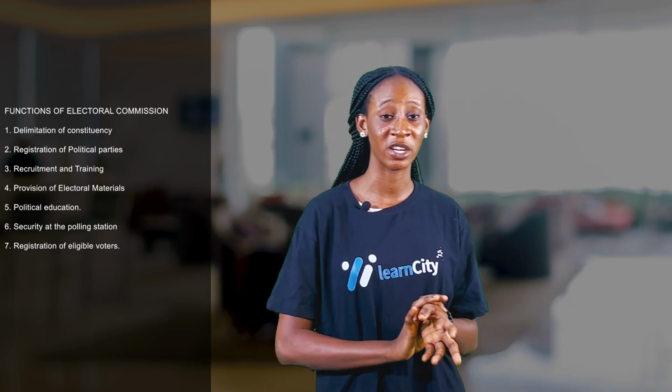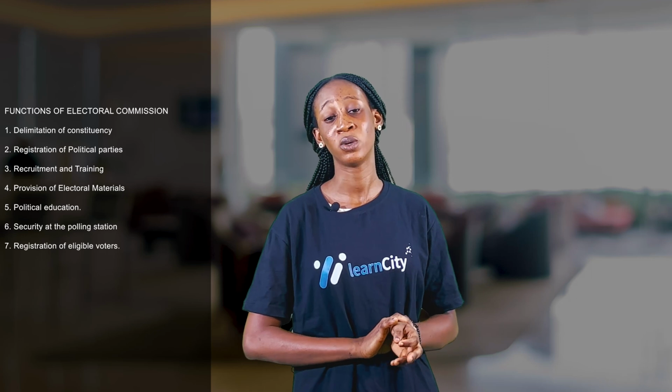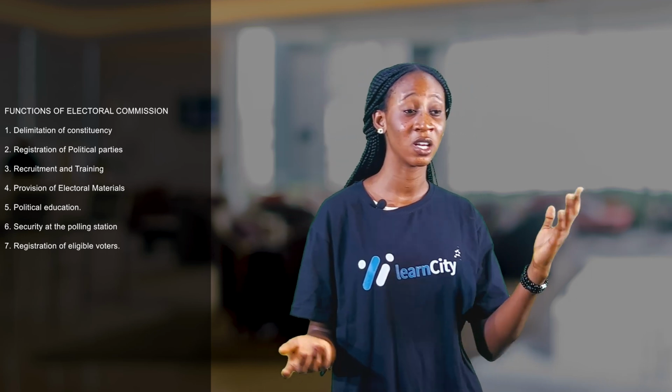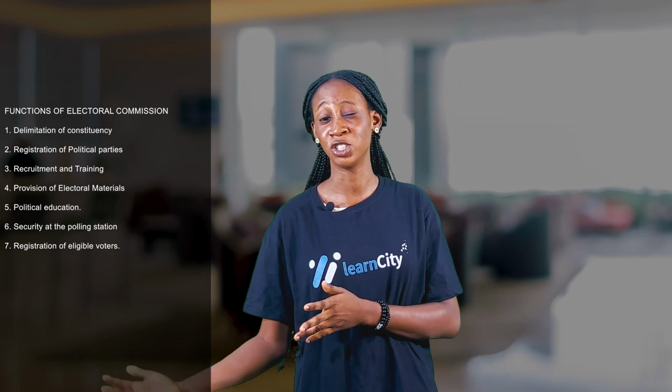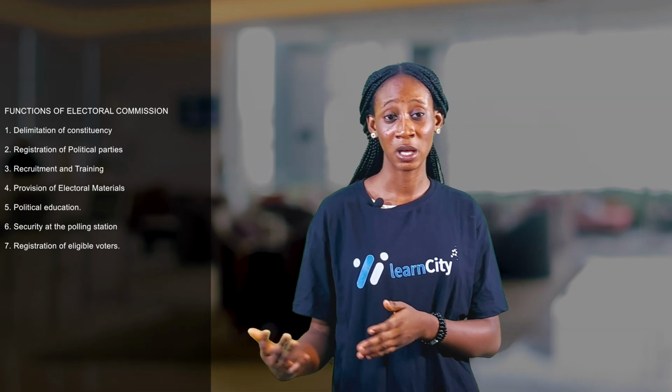The next thing is they register eligible voters. They are the ones that conduct the registration for eligible voters. INEC, for example, in Nigeria, they make sure that only people that are eligible to vote are registered, and they register people that are eligible to vote.